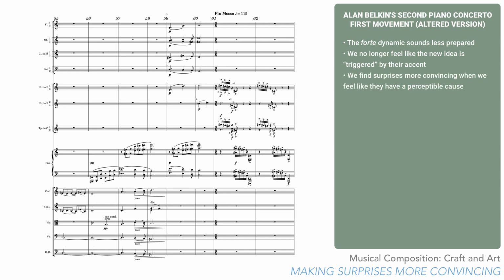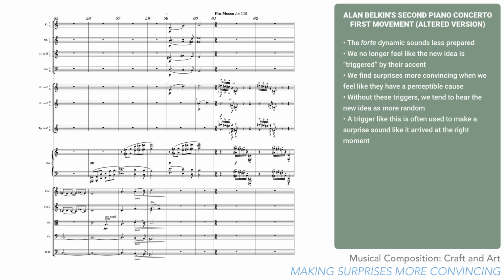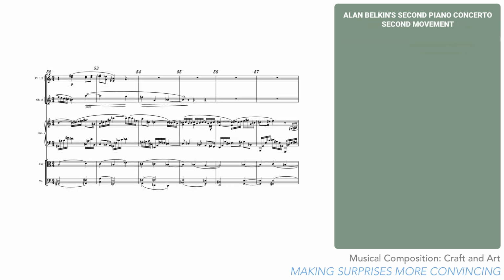We find surprises more convincing when we feel like they have a perceptible cause, or what I call the trigger here. Without these triggers, we tend to hear the new idea as more random. When multiple sounds happen together, especially short percussive sounds, it's hard not to feel like they have a common cause. A trigger like this is often used to make a surprise sound like it arrived at the right moment. Here's another example of a trigger.